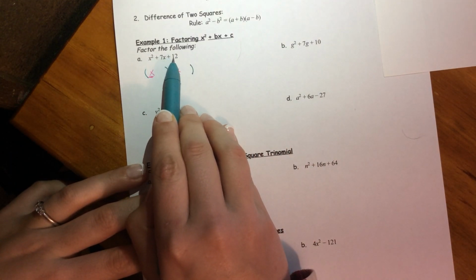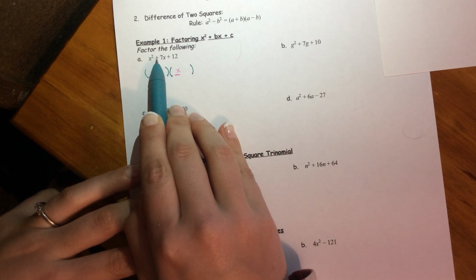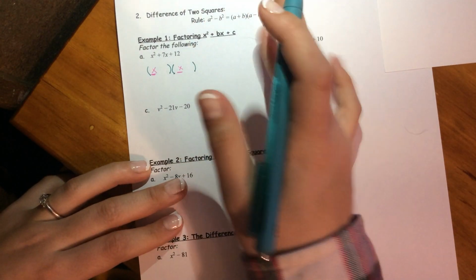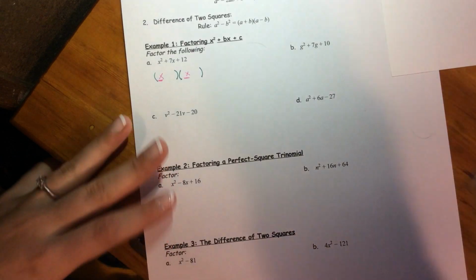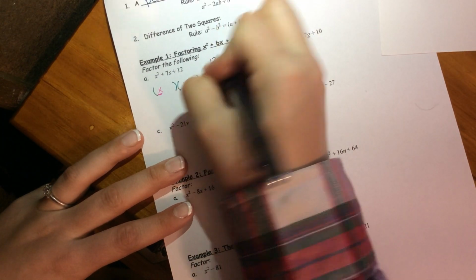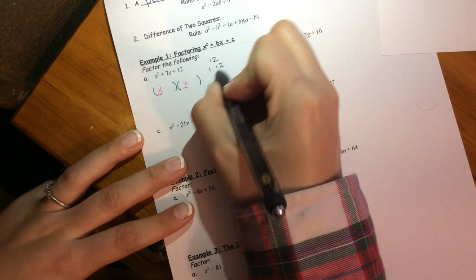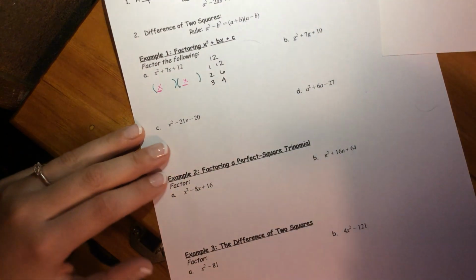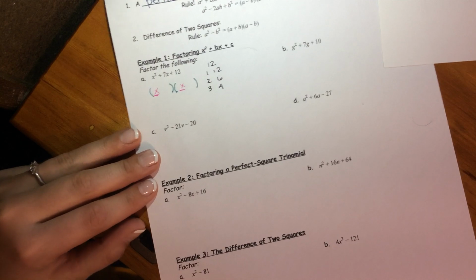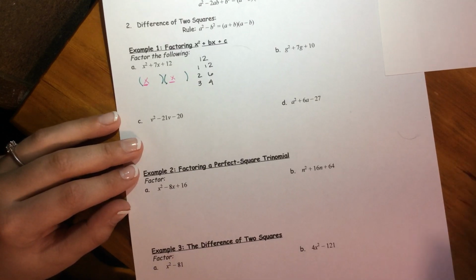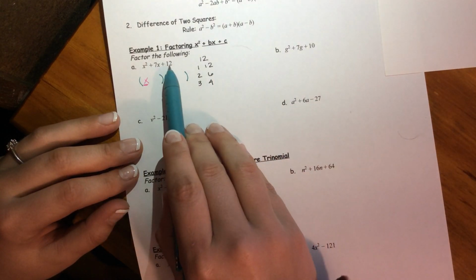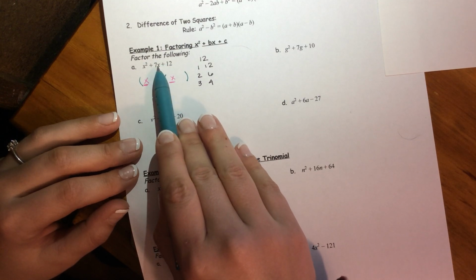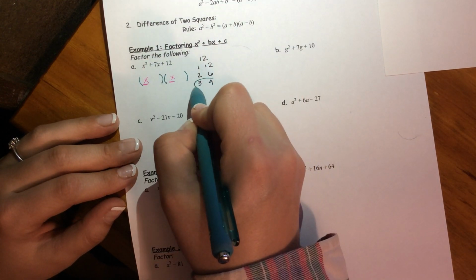So what are factors of 12? Factors of 12 are 1 and 12, 2 and 6, and 3 and 4. So what combination multiplies up to 12 but adds up to 7? It's going to be this combination right here.